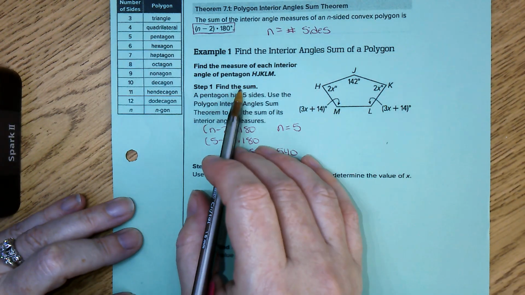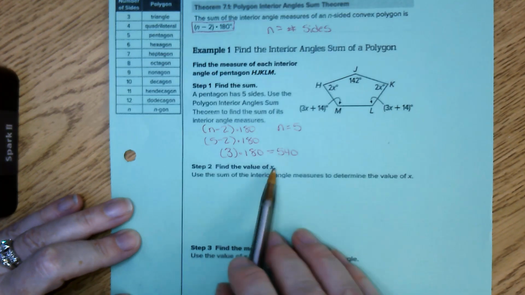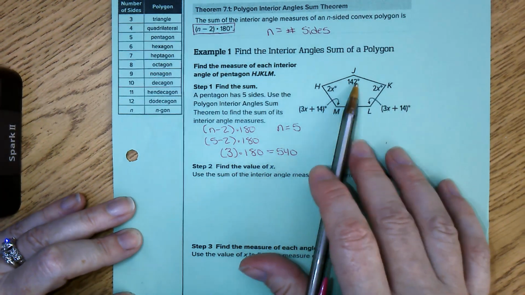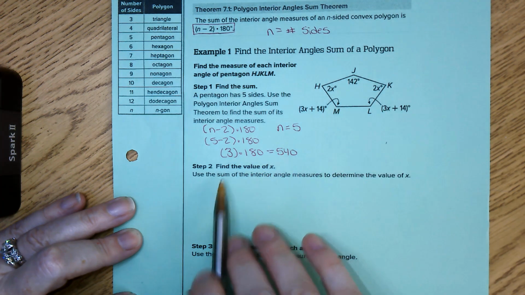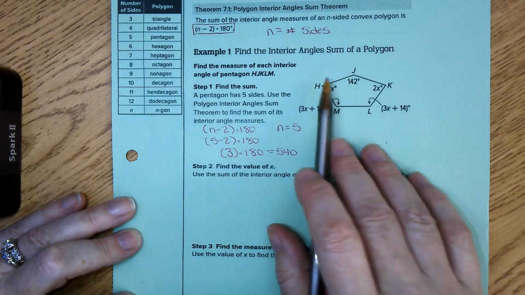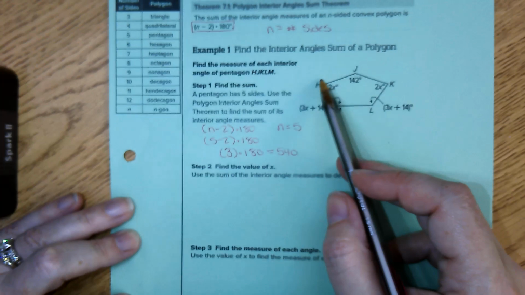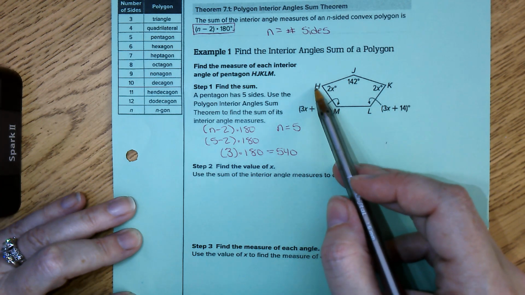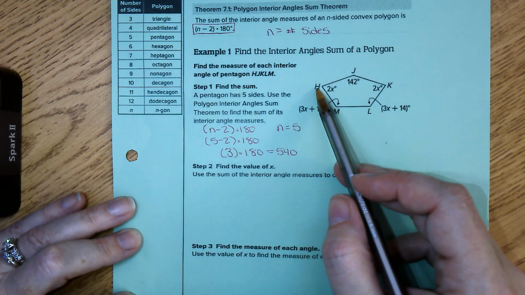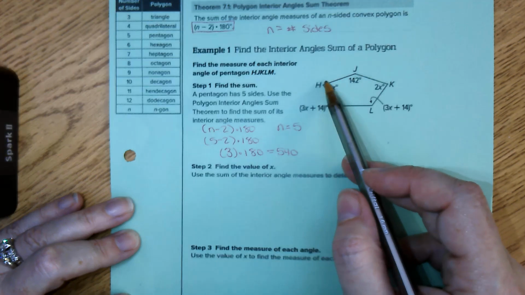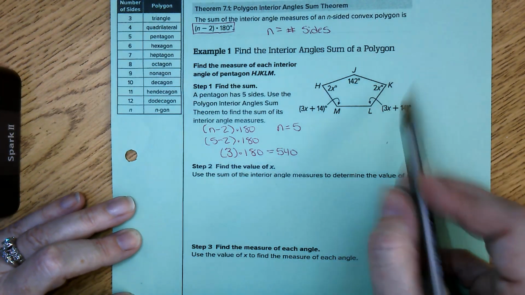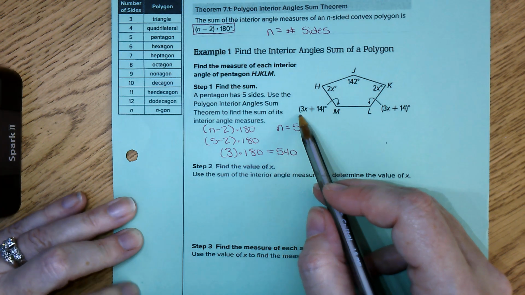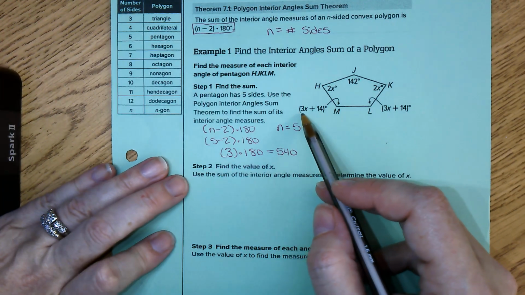So that's step 1. Step 2, we're going to find the value of x, because you'll notice that in a number of these you have little expressions that have an x, so we're going to find the value of x. I always start with the first letter of the alphabet that happens to be labeled. In this case it's H. So I'm going to go around from H to M systematically, writing down the expression or whatever I see written in the vertex corner angle.